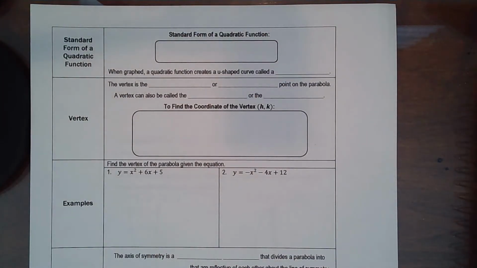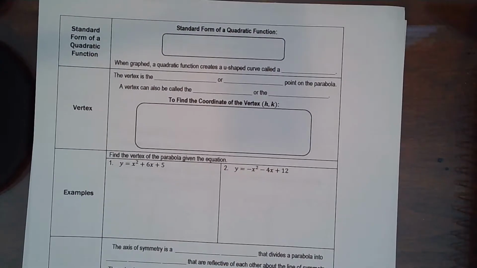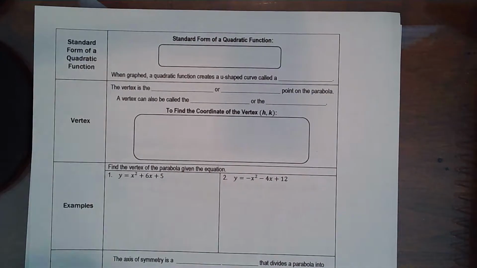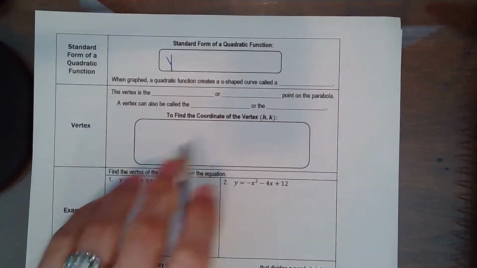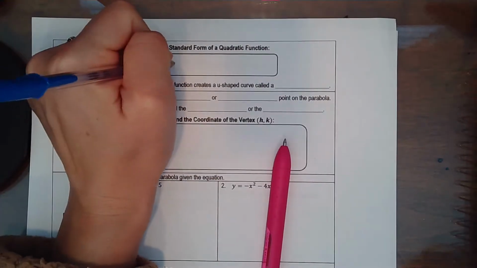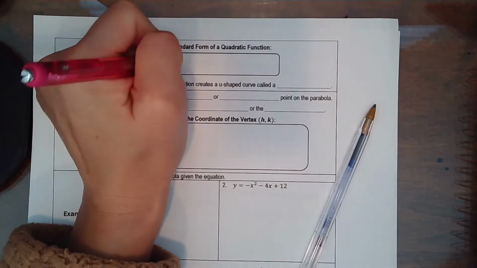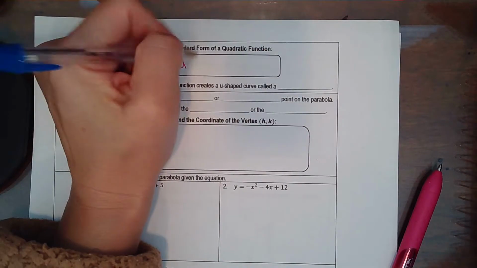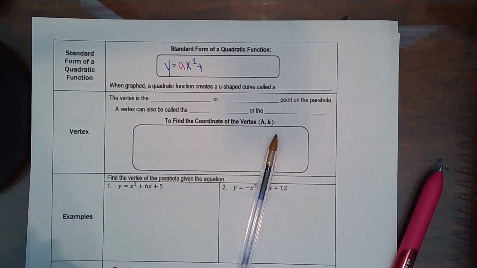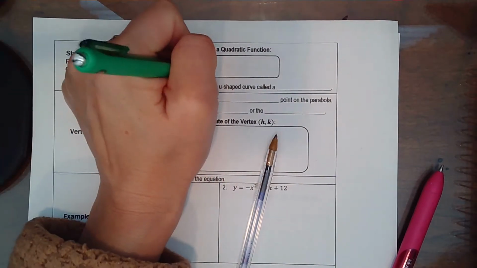Well, we have finally made it to the quadratic function. And what that looks like is y equals ax squared plus bx plus c.